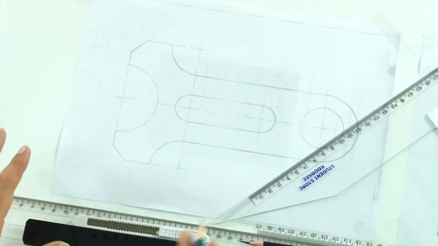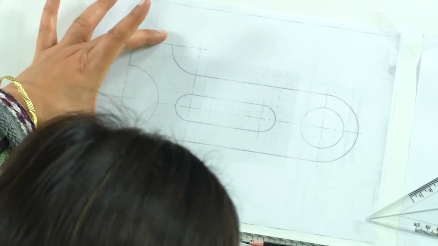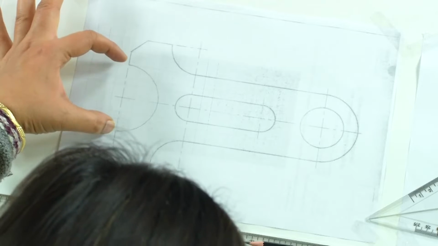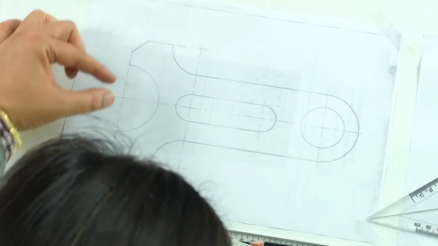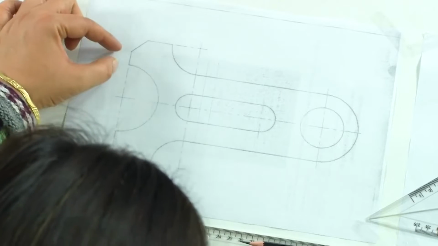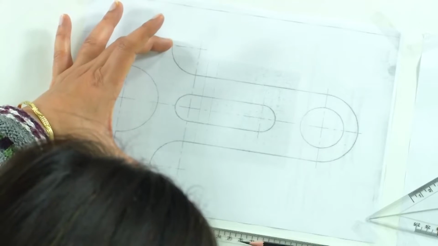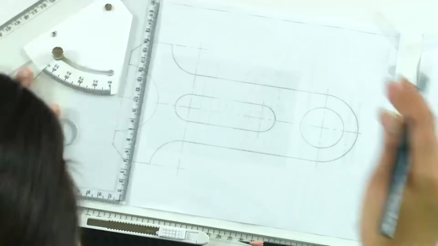So if we look at this, we can see that the smallest dimension in this particular part of the drawing is that of the circle, this semicircle. And then the next one is this dimension, these two flat ends, and then we have an overall dimension which is this.